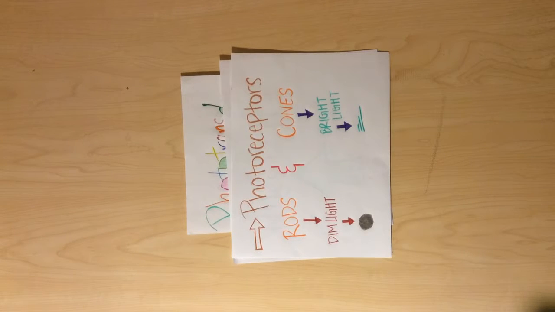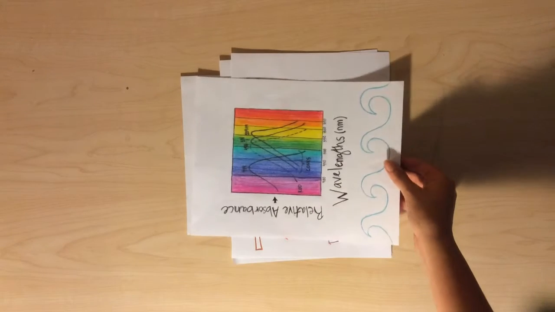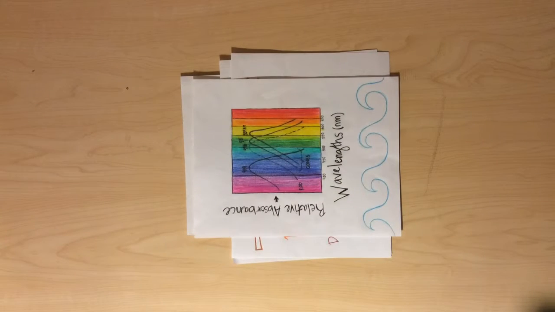3 types of cone cells are represented by the response pattern to wavelengths of light. Cone cells respond to light of short, medium, and long wavelengths. This is determined by the absorption of photons. All the wavelengths together create color vision.